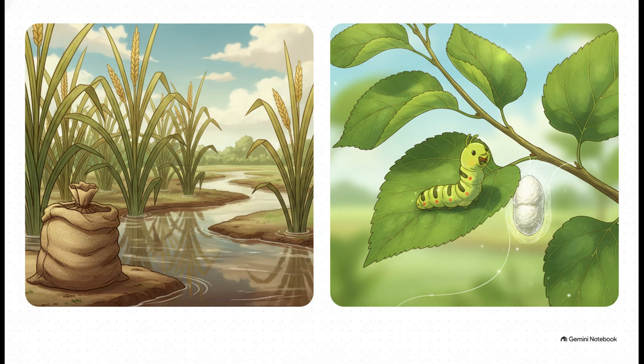First up, we have the mighty golden fiber, jute. Jute battles the well-drained, super fertile soils of the floodplains in West Bengal, growing tall to eventually be woven into gunny bags, ropes, and carpets.